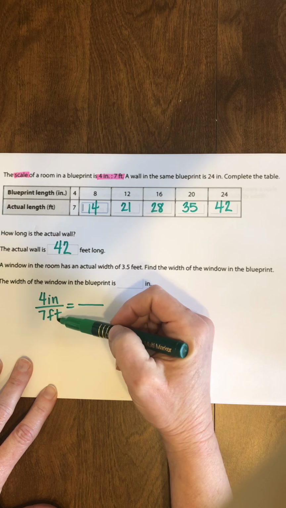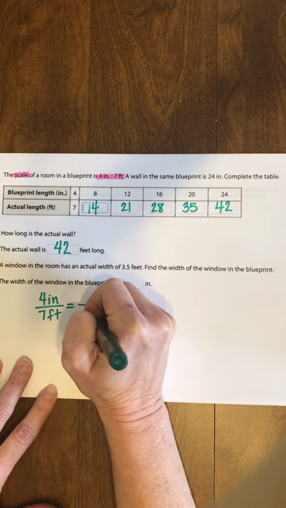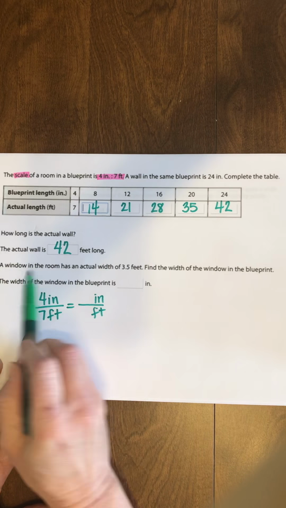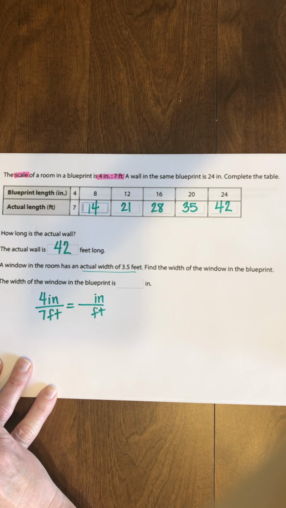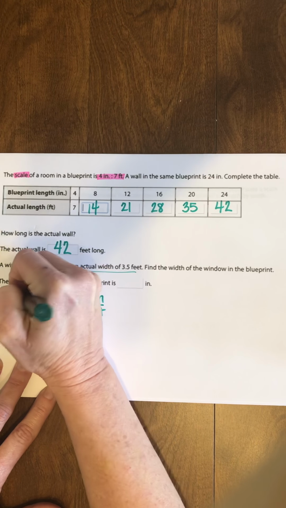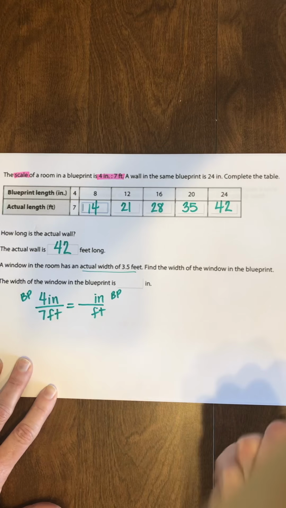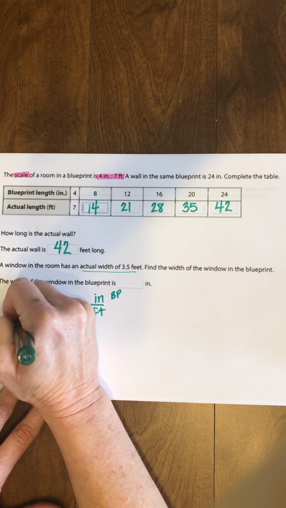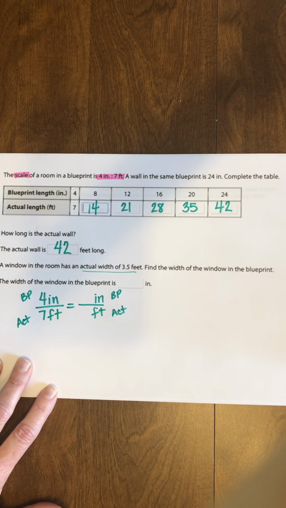Remember, if this is inches over feet, then this side has to be inches over feet. Goof-proof will help you not make some silly mistakes. Okay, so this says the window in the room has an actual width of 3.5 feet. Now, also what you can do is you can think about this 4 inches is talking about the blueprint. So my top numbers are dealing with the blueprint, and you could even jot something down there so you remember that's the blueprint. And then my bottom numbers in my ratio are the actual numbers. So you could put that there too if that helps you.